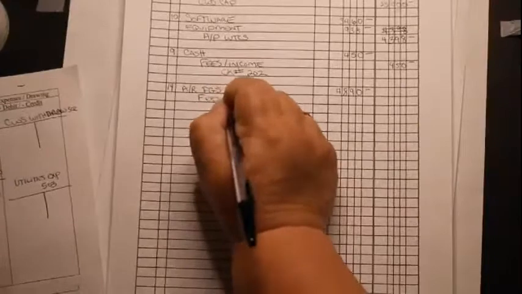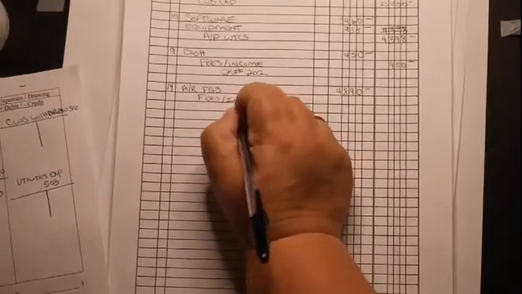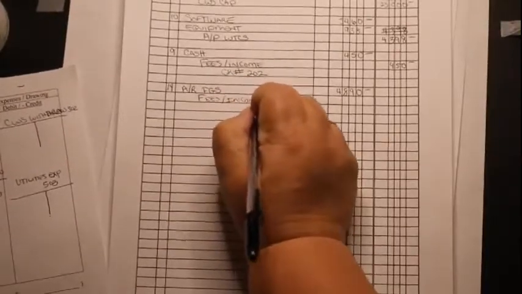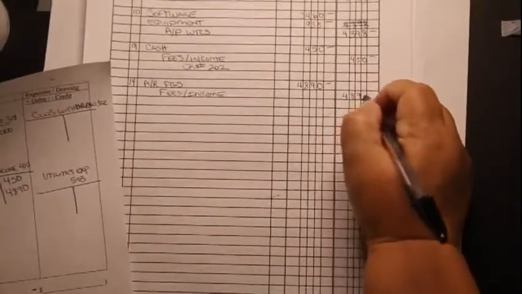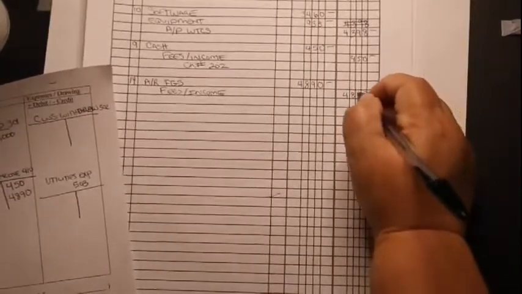I indent, remember? $4,890. All right, I'm going to put my T account aside, my journal aside, and I'm going to check that one off.